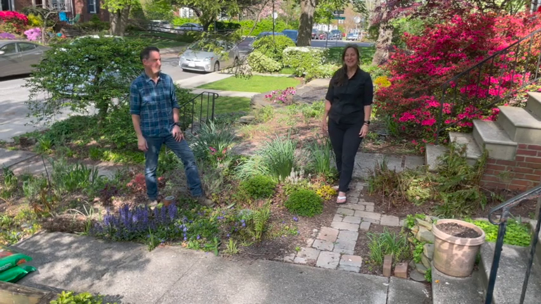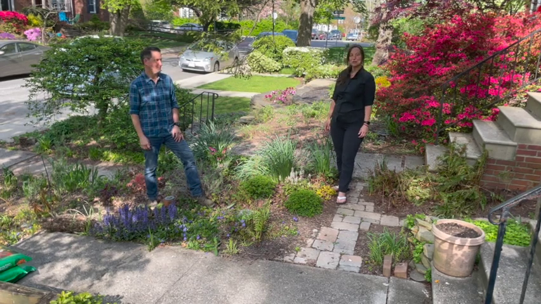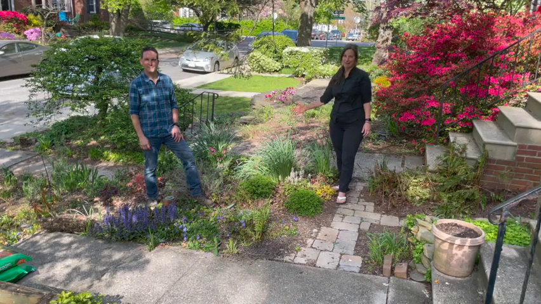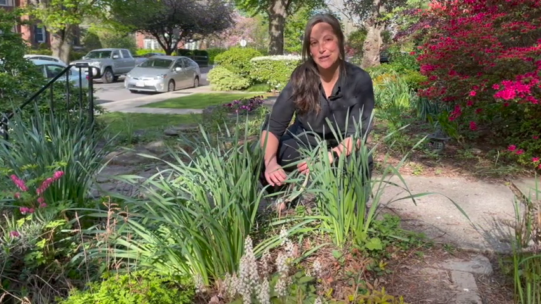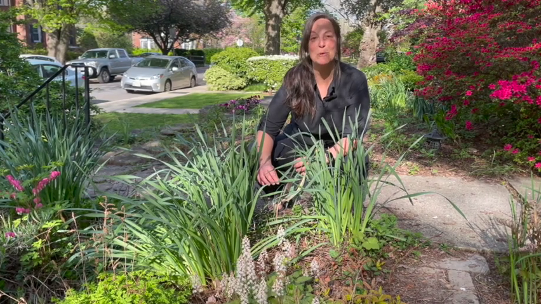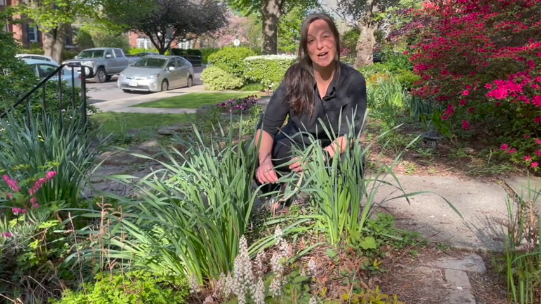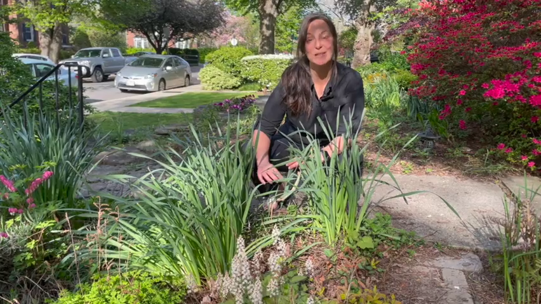Welcome to our garden. Today we're going to show you how to introduce native plants into an already established garden space. So we wanted to create a pollinator garden, and what we learned is that if we wanted to increase biodiversity in our yard, we needed to start with native plants.